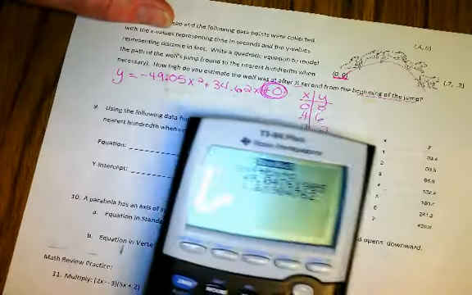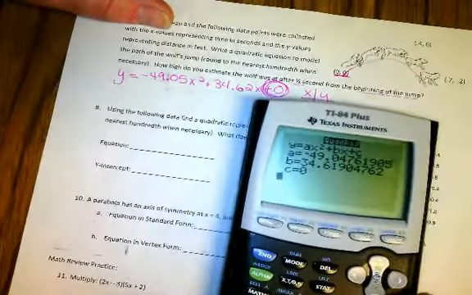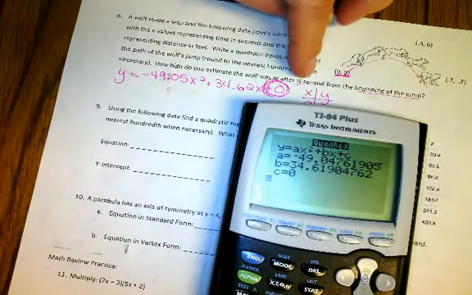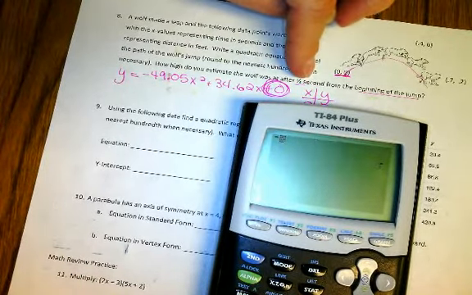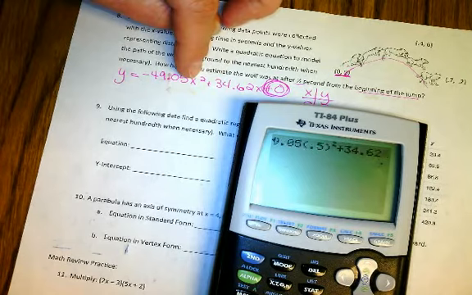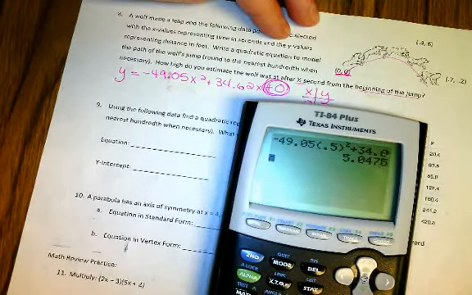Alright, now it says at half a second, so what I'm going to do is I'm going to take that equation and I'm just going to start typing it in. I'm going to type in, so this half is my x, so I'm going to do negative 49.05, and then I'm going to do 0.5 squared, because again, that 0.5 is my x, plus 34.62, and another 0.5, and then let me see what I get.